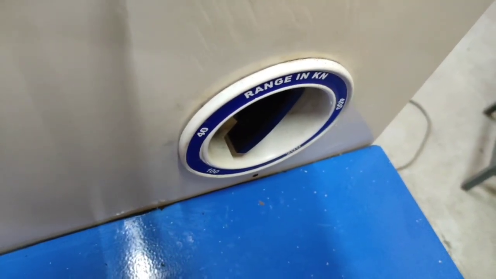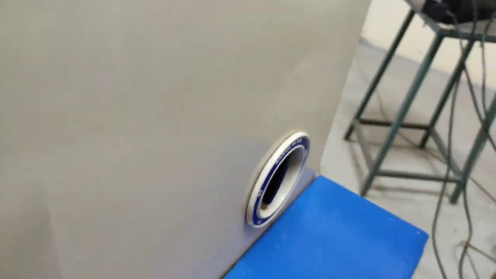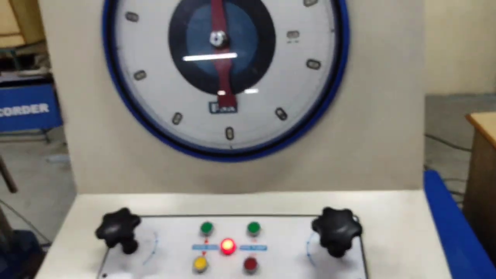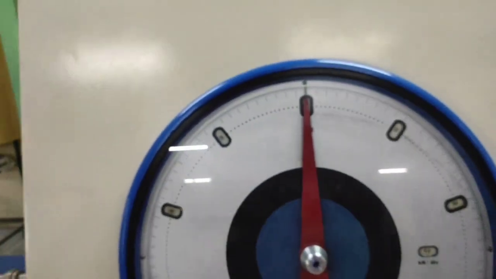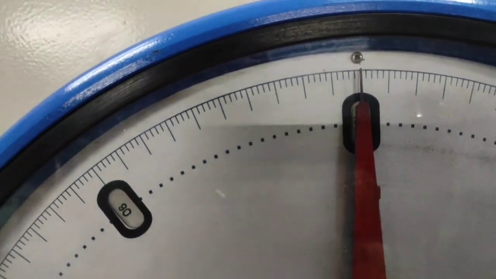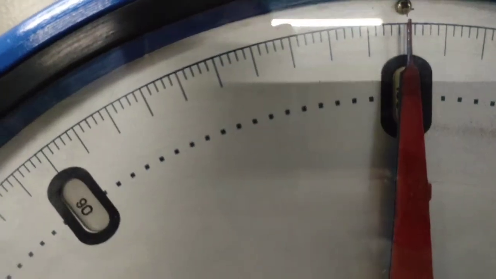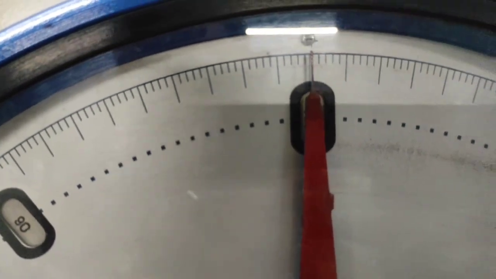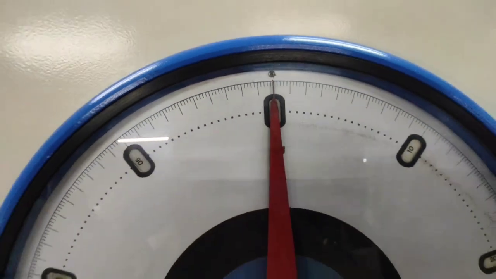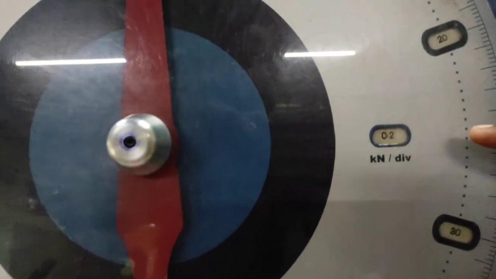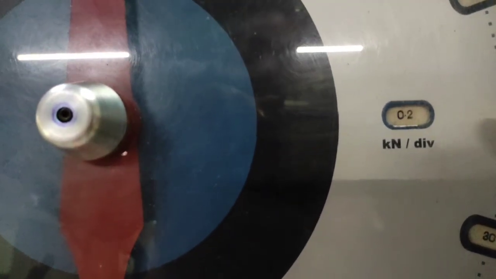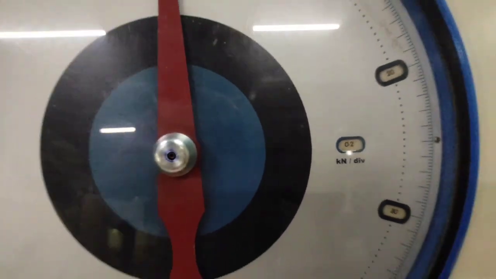Different ranges are there, and based on the material we are going to test, we can set the load range accordingly. As of now, the load range set on the machine is 0 to 100 kilonewton, and each division has a least count of 0.2 kilonewton per division.